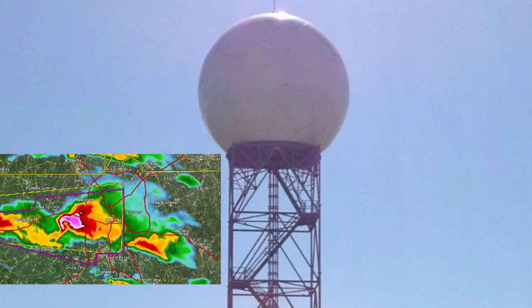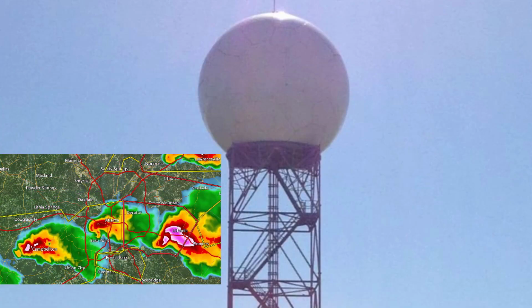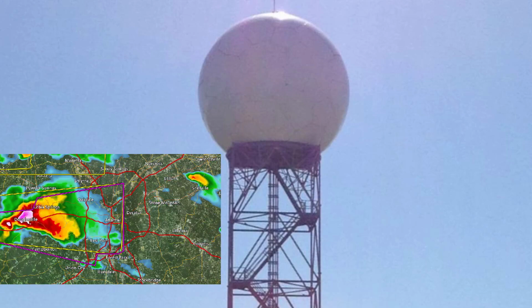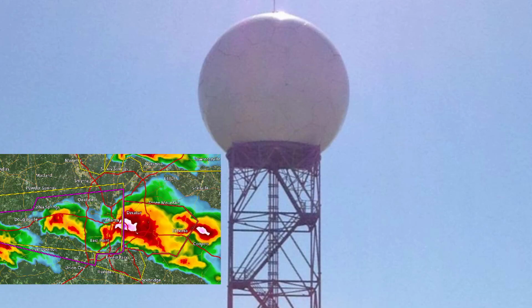We know this today as the Doppler effect. Late in the 20th century, we merged radar technology with the Doppler effect, and we came up with Doppler radar, which is currently on your screen.